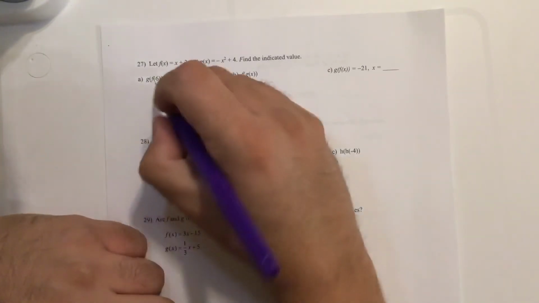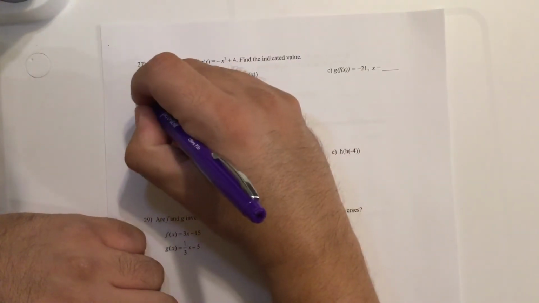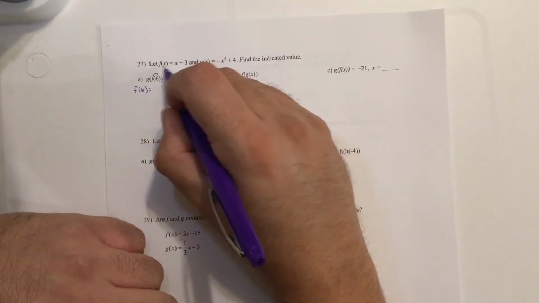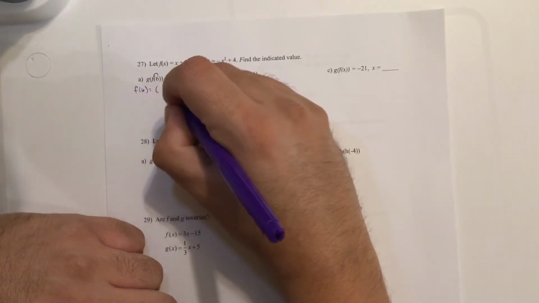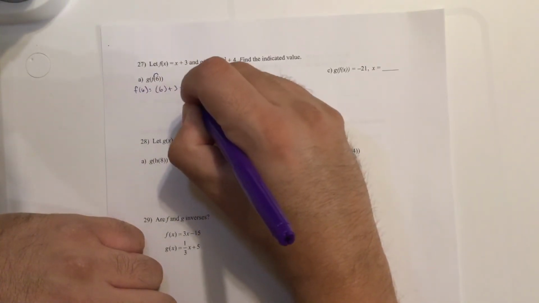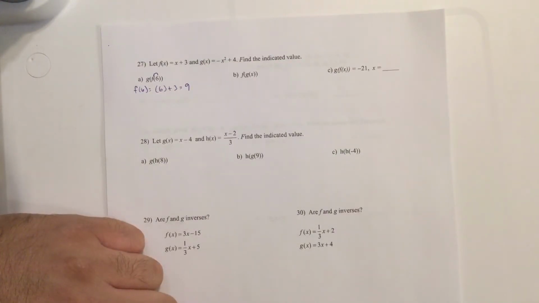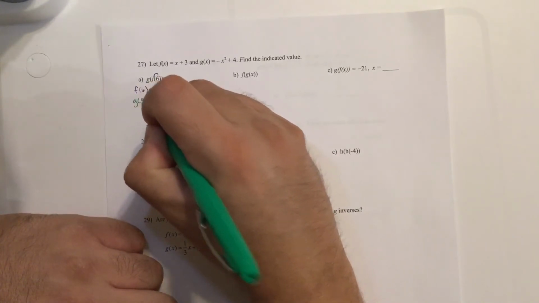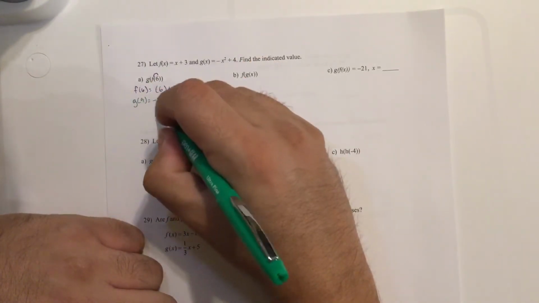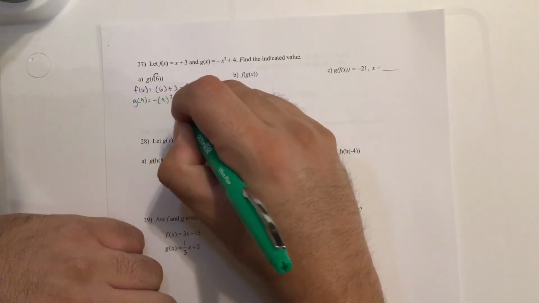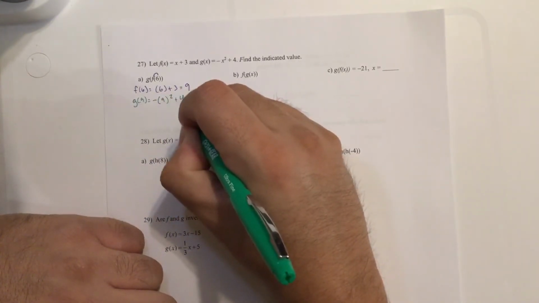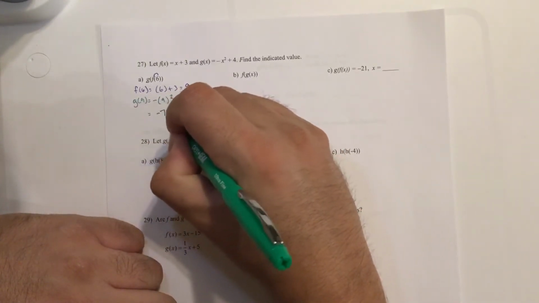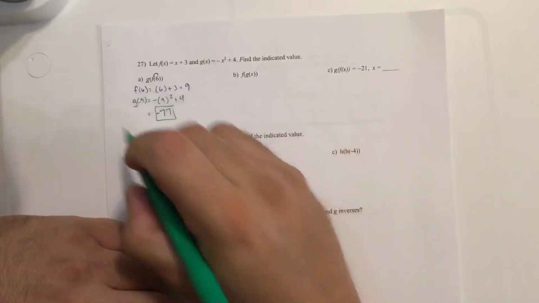So what we're going to do first is plug the 6 into the f function. So we have f of 6. So this is going to be this function right here. So x plus 3. So 6 plus 3 is 9. All right, and now we're going to take this 9 and plug it into g, so it's going to be g of 9. So right here, negative parentheses 9 close parentheses squared plus 4. So negative x squared plus 4. This one you can type in a calculator, but negative 81 plus 4 is negative 77. So g of f of 6 is negative 77.